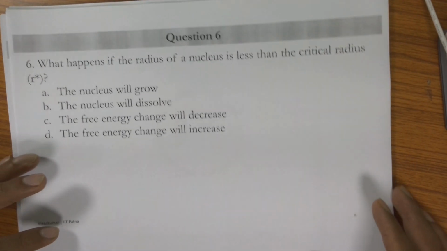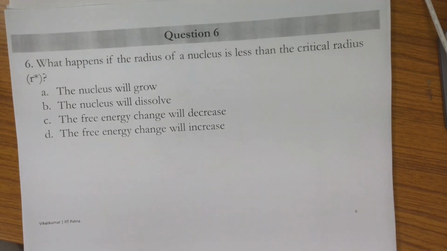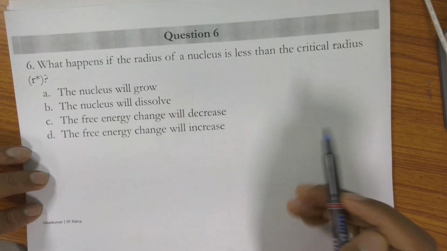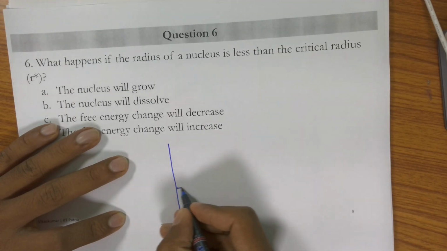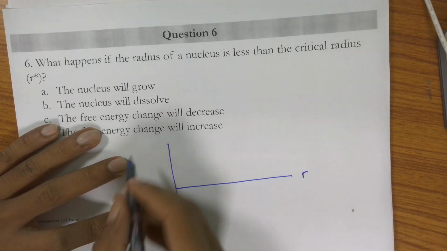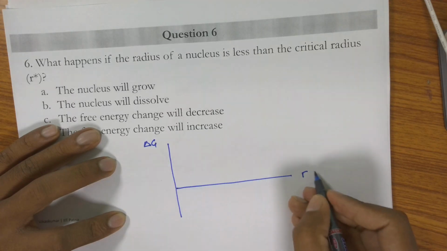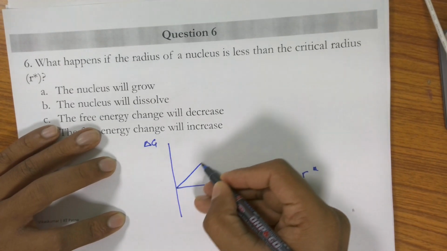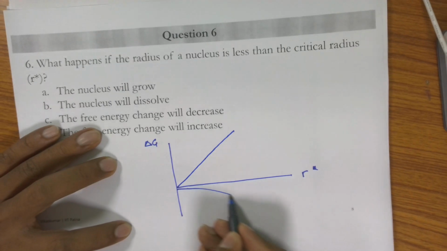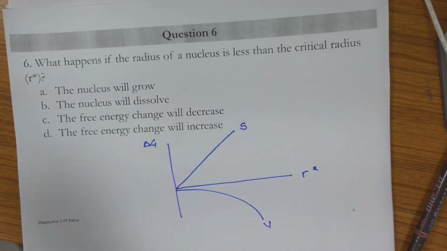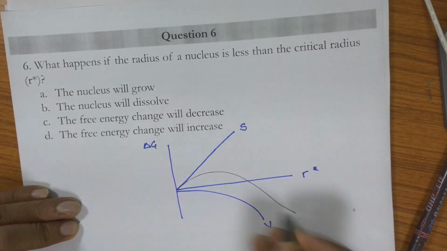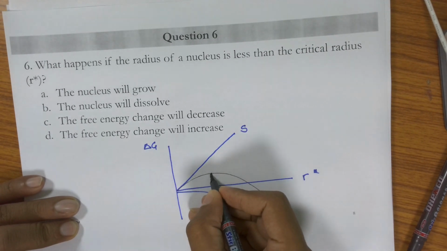Let's move ahead to the next question, question number 6. What happens if the radius of the nucleus is less than the critical radius? Now they are asking the same thing. We made a diagram. Here we made R and delta G. Here it will go in a straight line, like this. This is the surface, this is the volume, the resultant will go something like this. This is what we call R star.